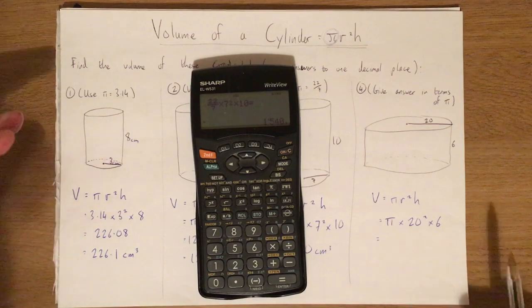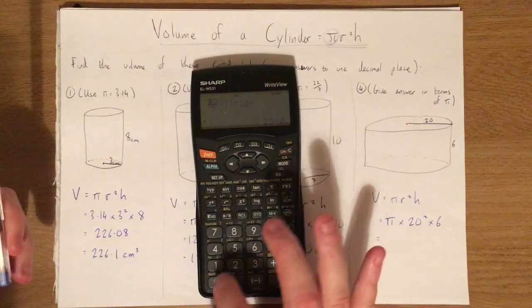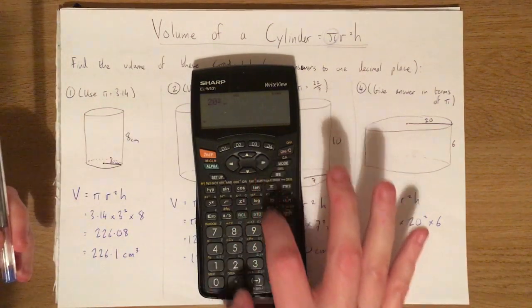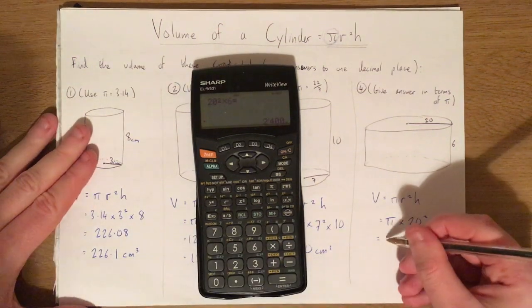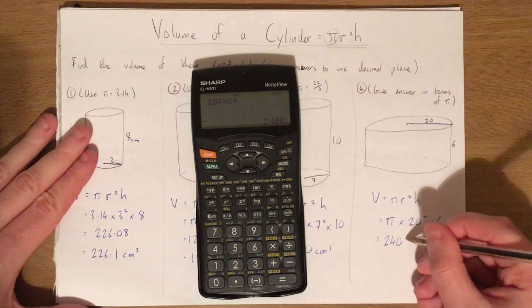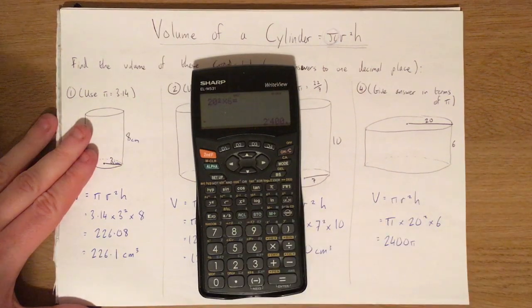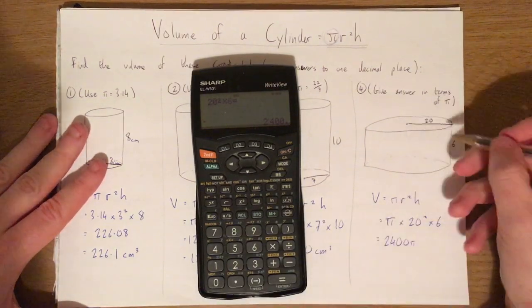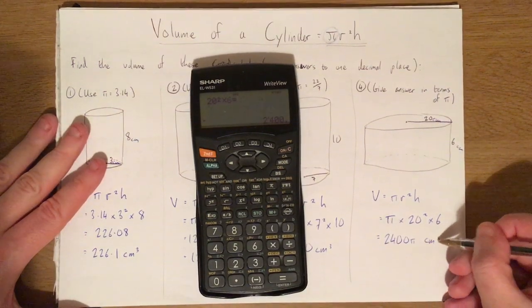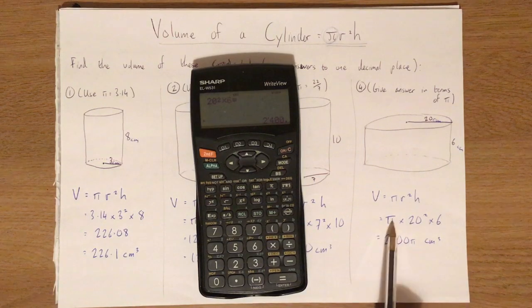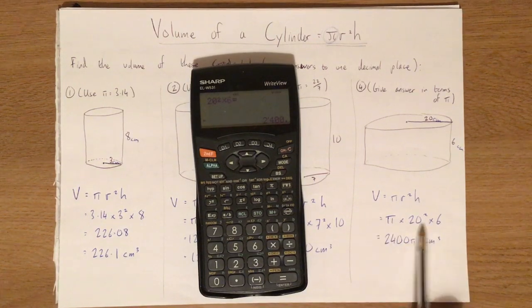So just 20 squared multiplied by 6. I'm not actually going to sub anything in for pi here. And it's 2,400. So my answer will be 2,400 pi. All right. And we'll assume again, we'll just put in centimeters now. So centimeters cubed. So in terms of pi means you don't put anything in for pi, just multiply those two by each other, and then it will be that pi.